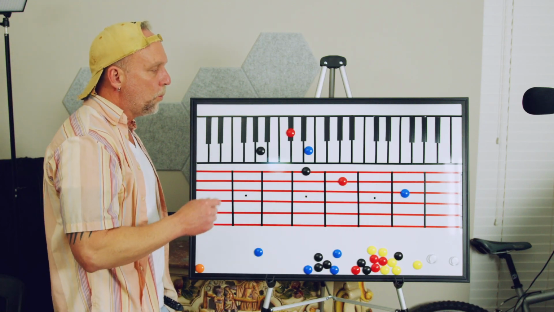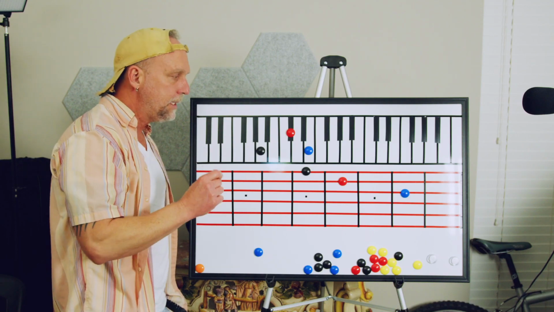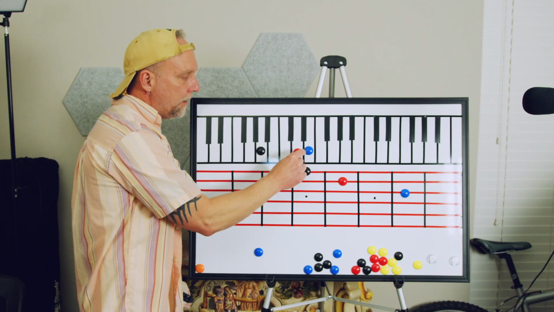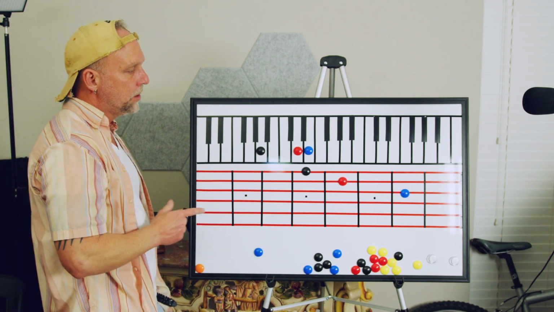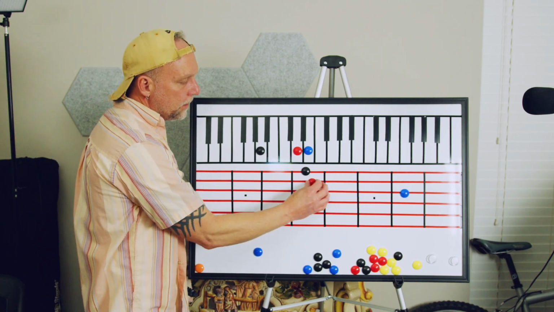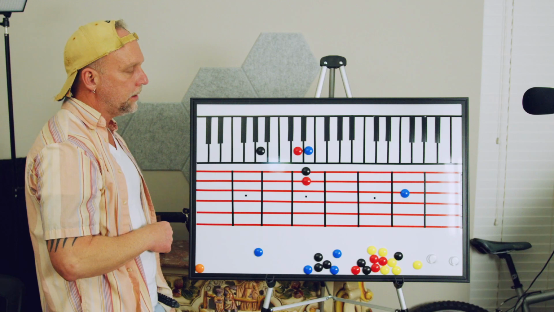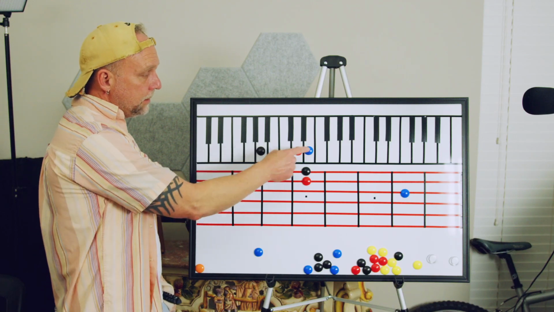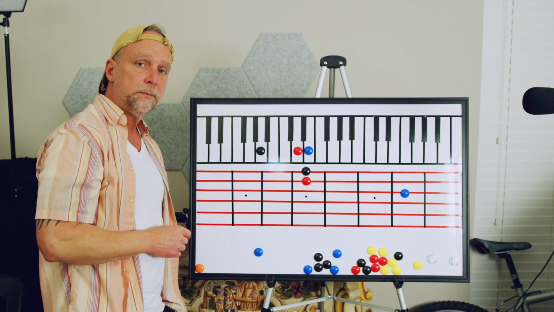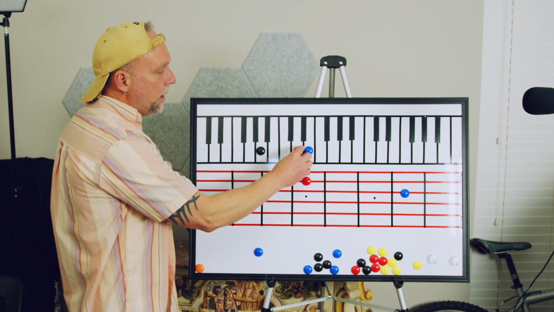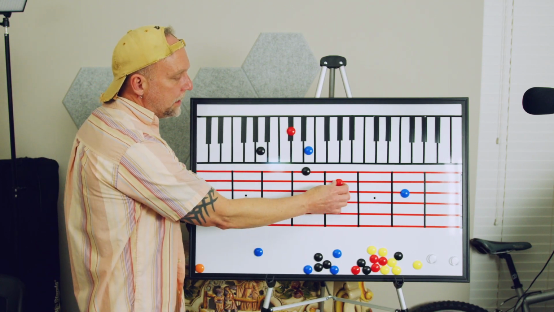For a suspended chord, we raise the third a half step. So if we took this and raised it here and played that fifth down there, that is a suspended four chord. So let's go back to our major. Lower that back down a half step.